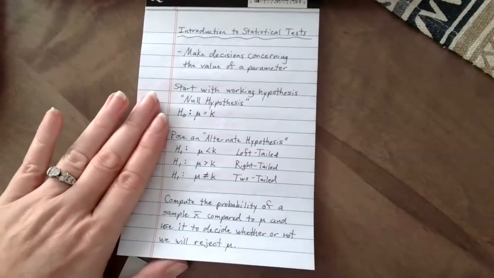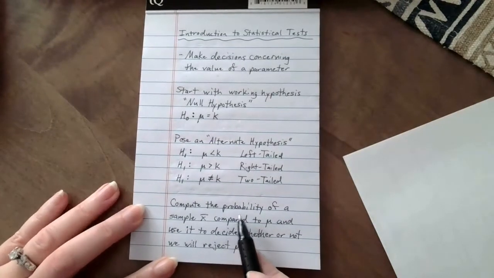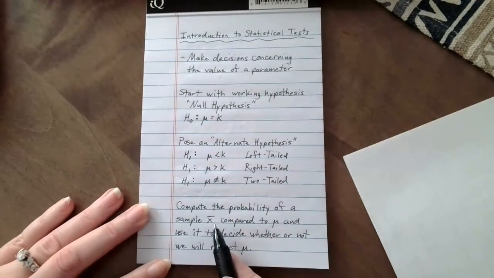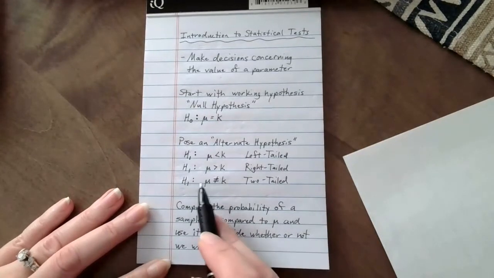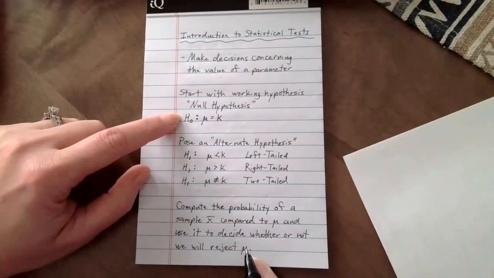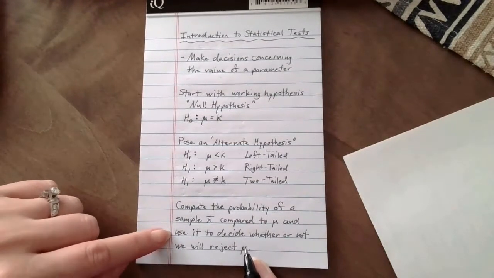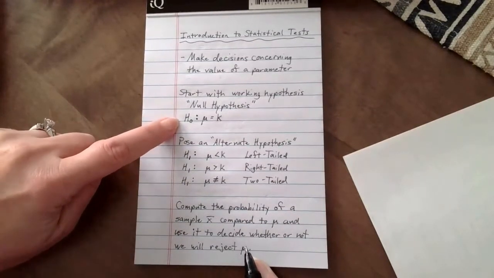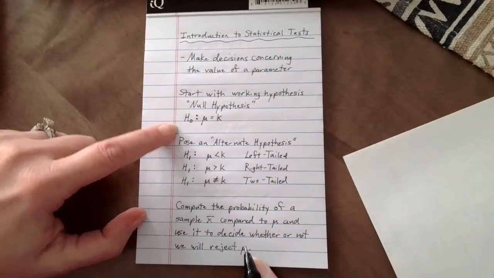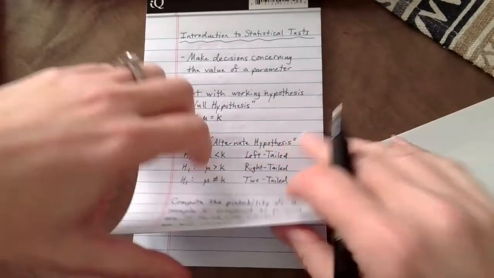This is the world's smallest nutshell, I guess. We are trying to compute the probability of a sample x bar compared to mu, compared to our original, and using that to decide whether or not we are going to reject our original value for mu. So we're going to get together sample data, find an alternate mean, find out the probability of that mean, and use that to decide whether we're going to go with this or whether we have enough data to say, you know what, maybe I think it's something else instead. Again, deep breaths, we got this.